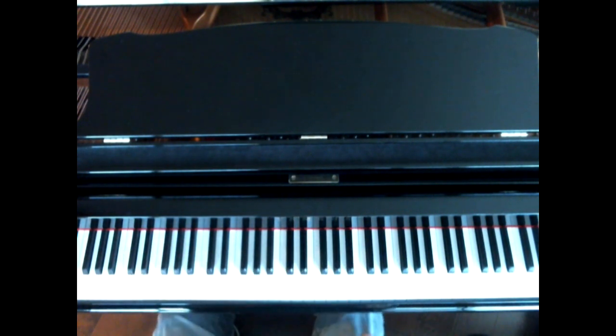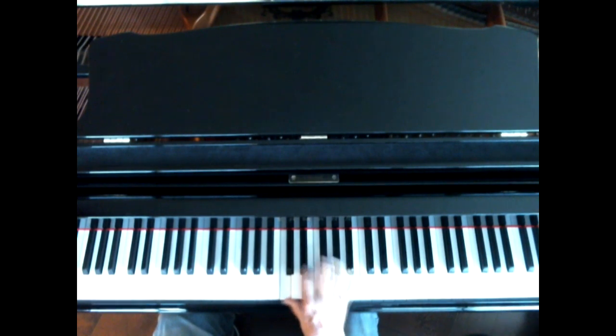So again, the only difference between a major seventh chord and a minor seventh chord is you lower the third a half step and you lower the seventh a half step, okay? So we saw it on C. That's more obvious on C, but let's take another chord.